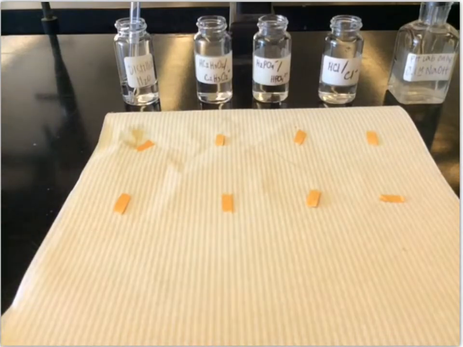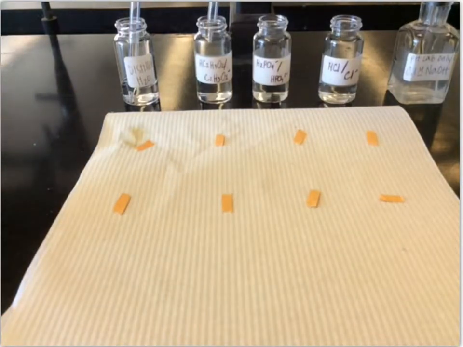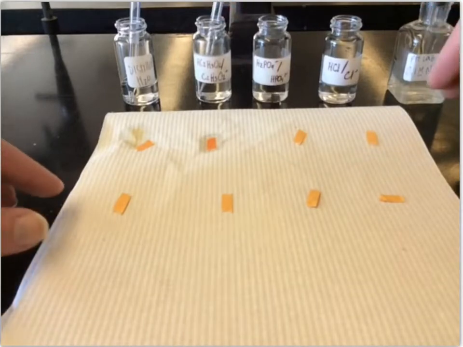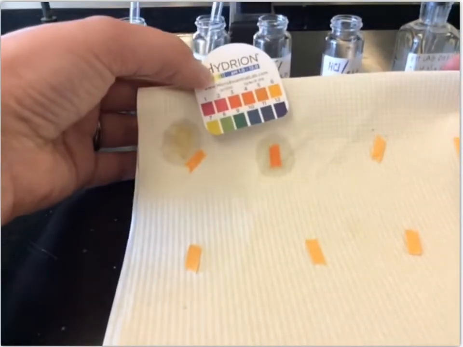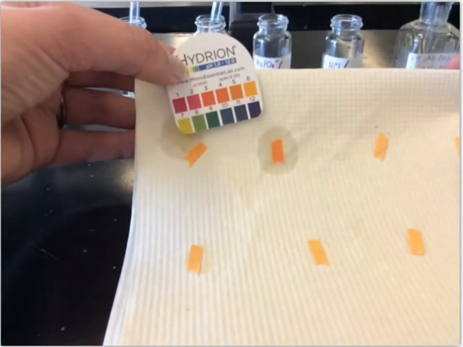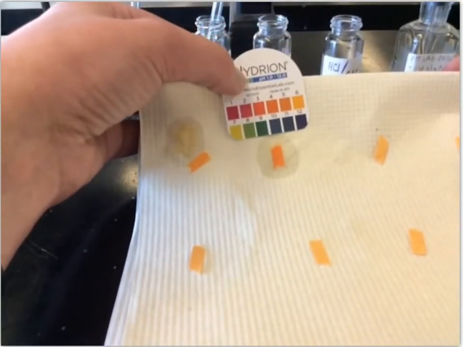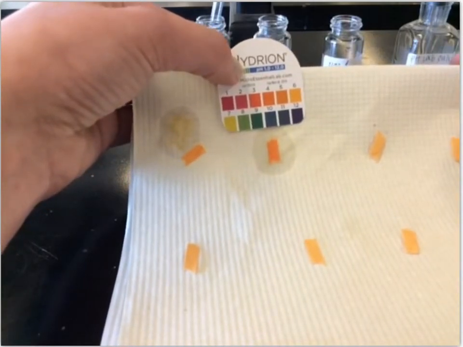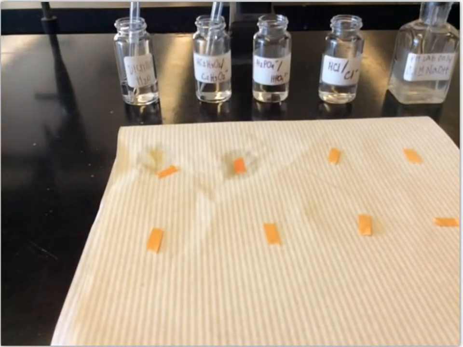Next one we have is our acetic acid and acetate ion. Again, I'll put a drop of that on here, and then let's take a look at what that looks like. Now that one looks a little bit darker than this first one. This one I called a 6. This next one, I would say is closer to a 4. And so we'll call the starting pH of the acetic acid and acetate ion a 4.